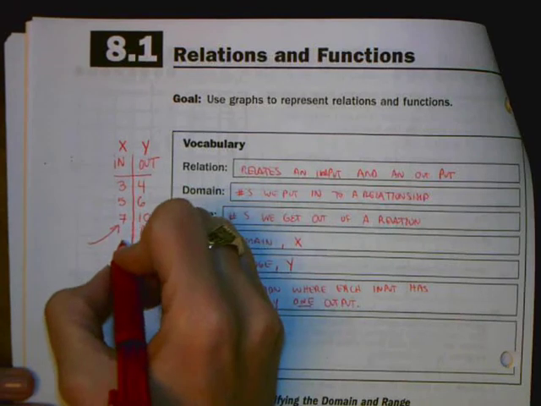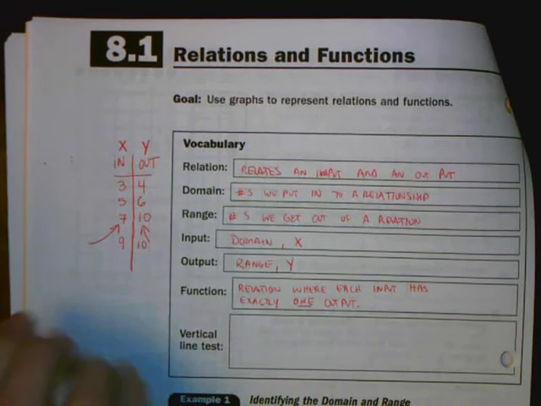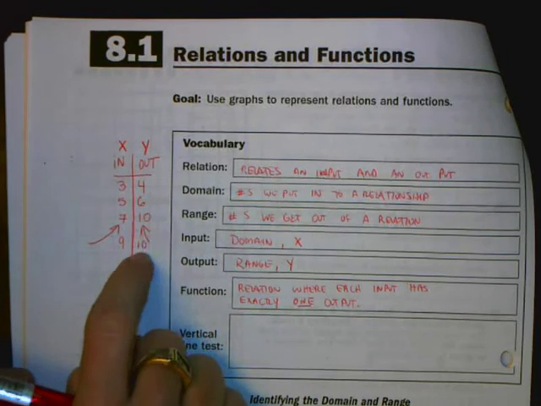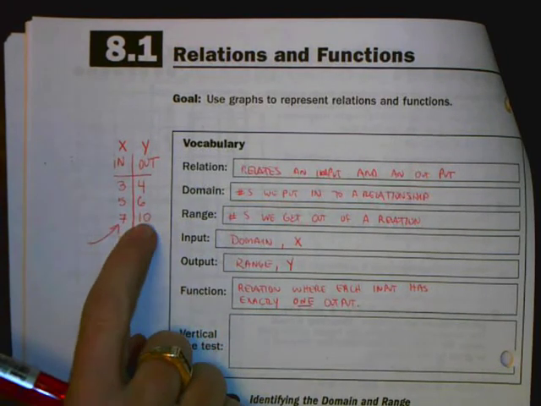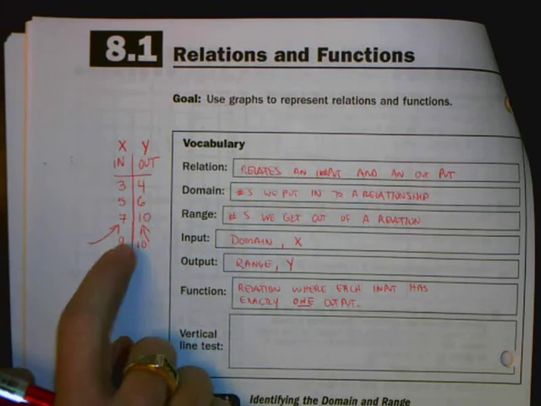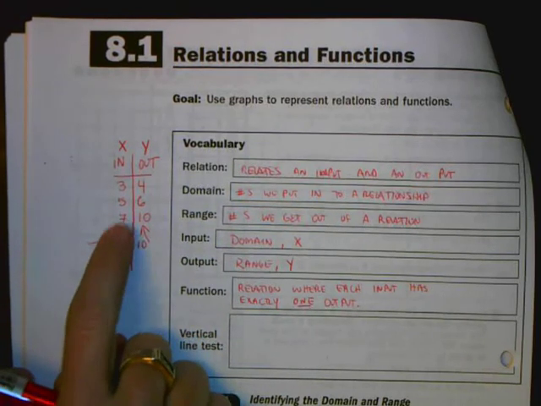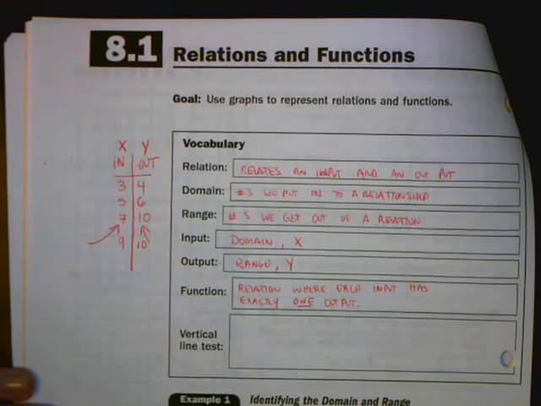If the next number I put in is a 9 and I get out a 10, this is still a function. Even though I got the same output twice, I know when I put in a 7, the only thing I get out is a 10. Even though the next number, 9, also spits out a 10, these inputs each have their own output to go with it. It just happens to be that their output is the same.